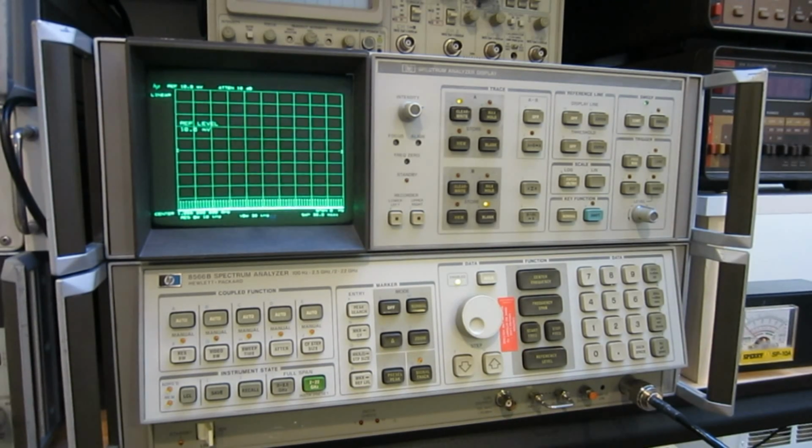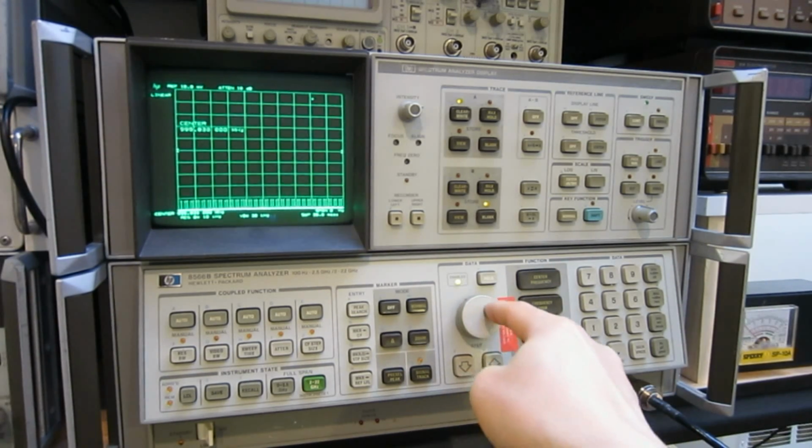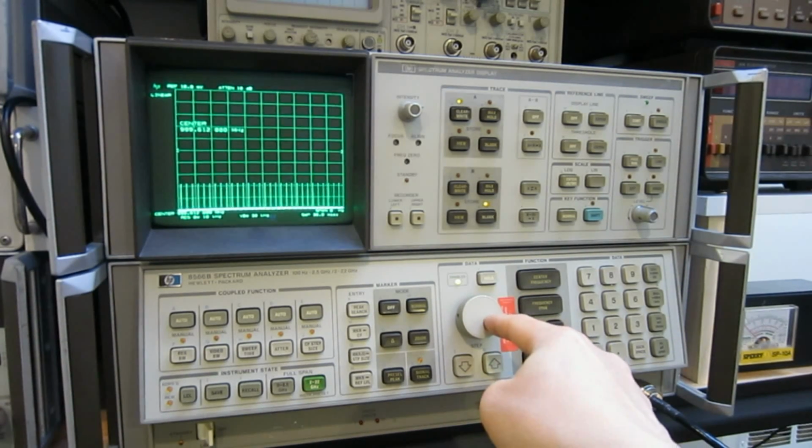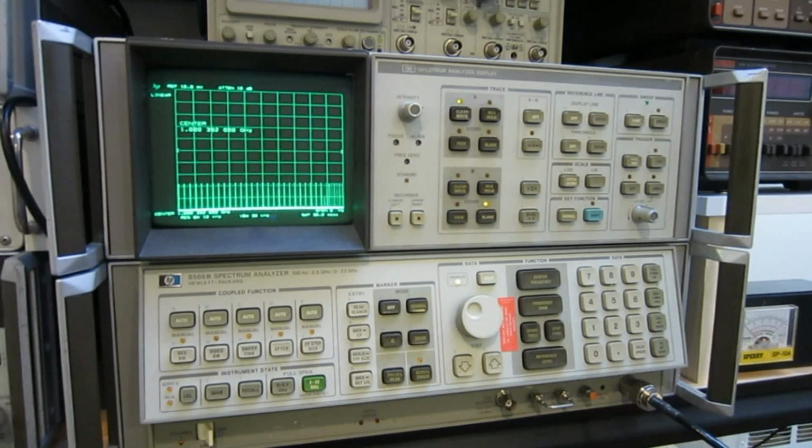So we would expect if we change the frequency either lower, do you see that jumping up, or higher, right here. And you will see that on either side of the frequency band, we can see this demodulated signal.